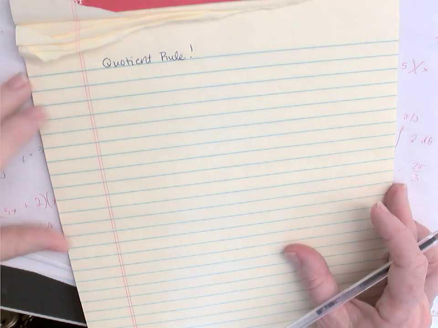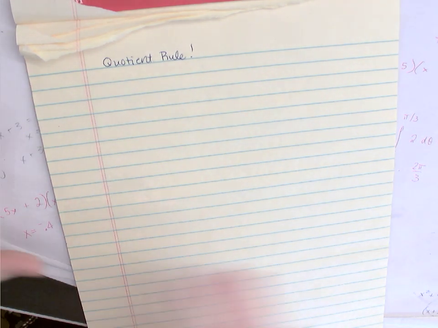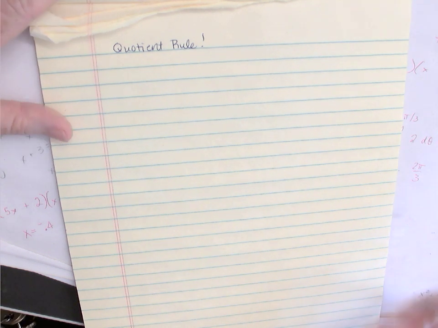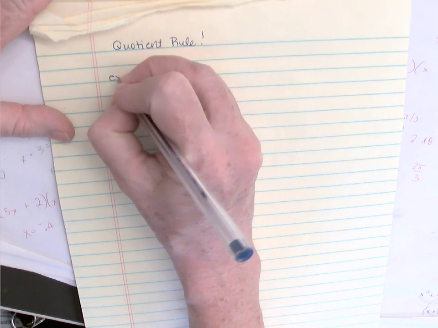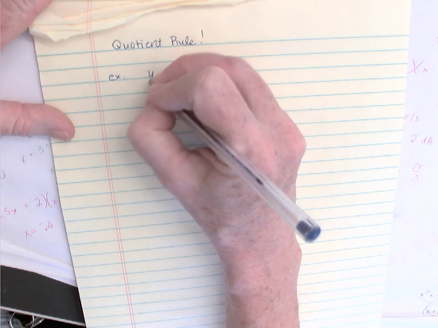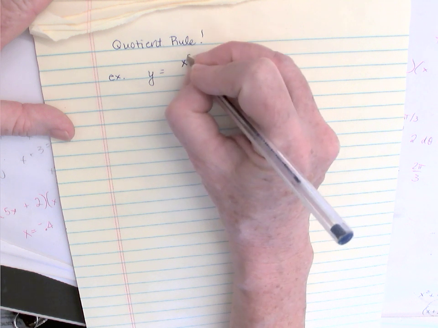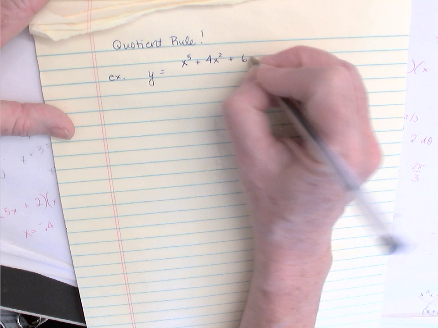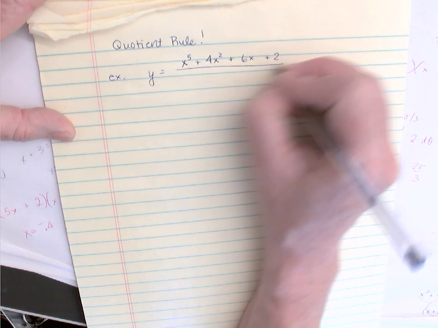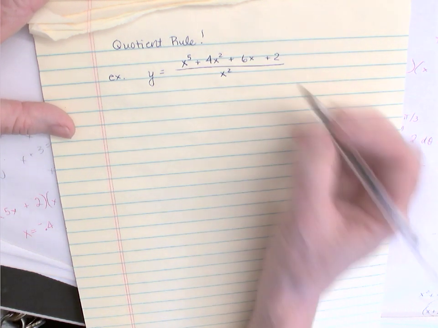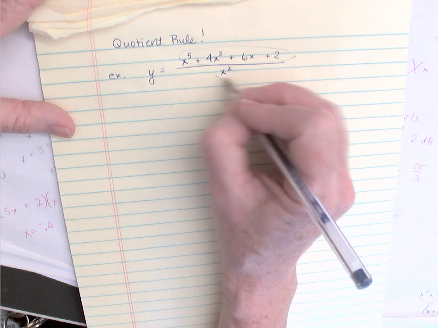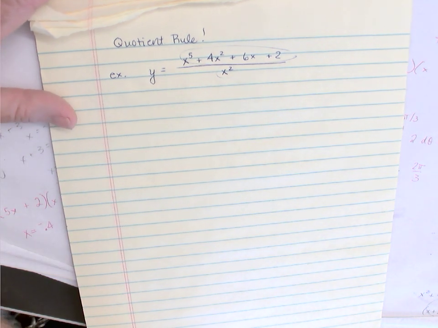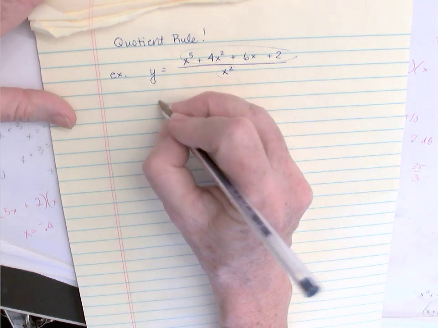The second new rule we need to talk about is the quotient rule, because this is a little bit more necessary. So I'll show you where you do not need the quotient rule. You do not need the quotient rule if you have a single term on the bottom and it's just a polynomial, right? So here I'm dividing this polynomial by this polynomial. So I have a quotient. But the quotient rule, in fact, is kind of a pain in the neck.